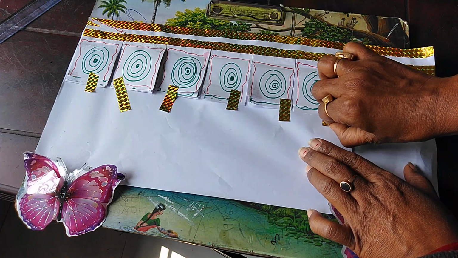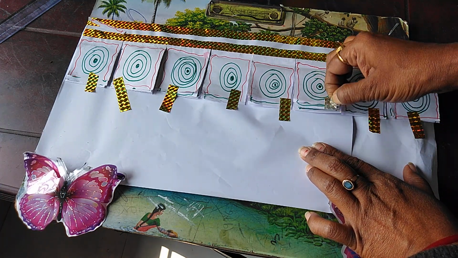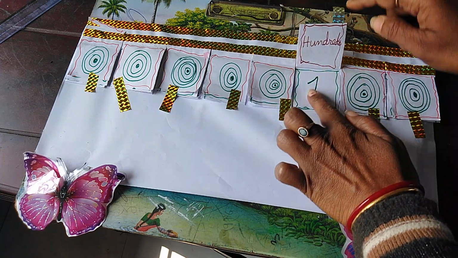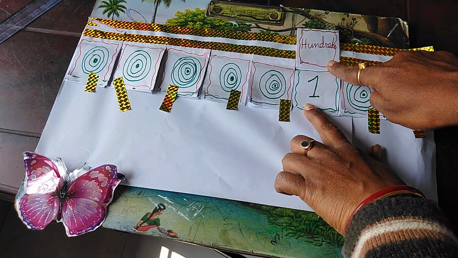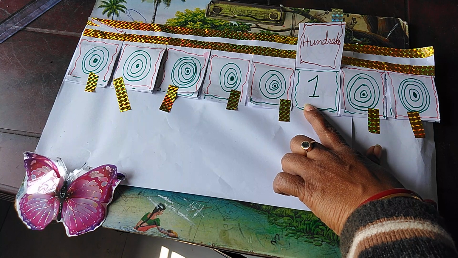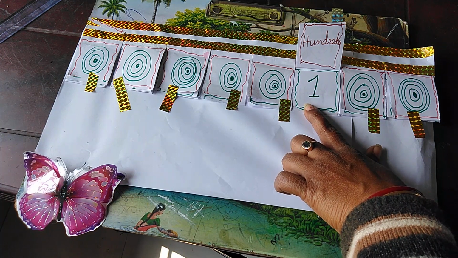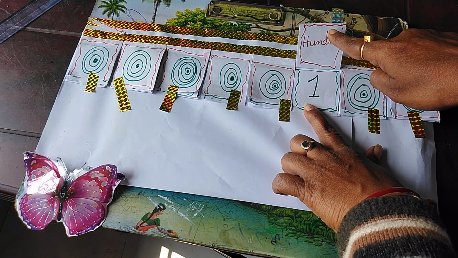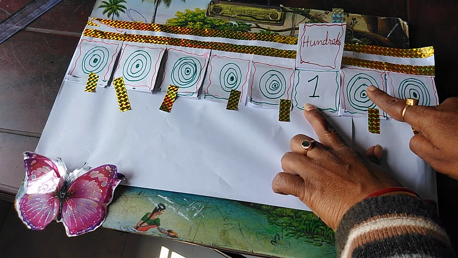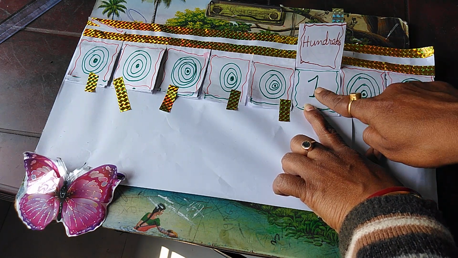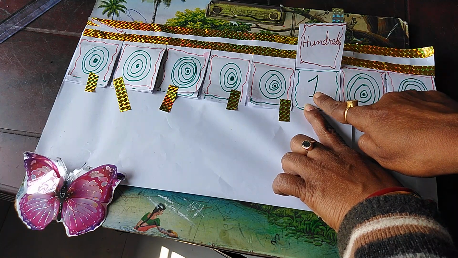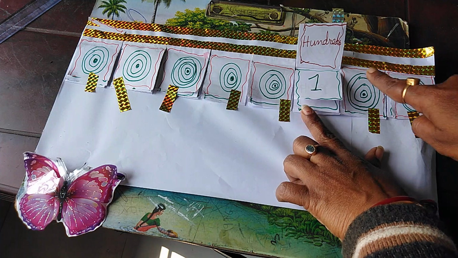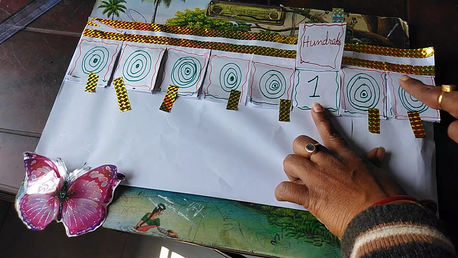The third house or third place belongs to hundreds. How to write 100? First write 1, after that write 2 zeros. 100 is equal to 100. In 100 how many zeros are there? 2 zeros.